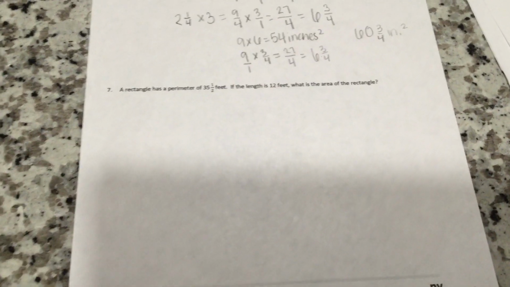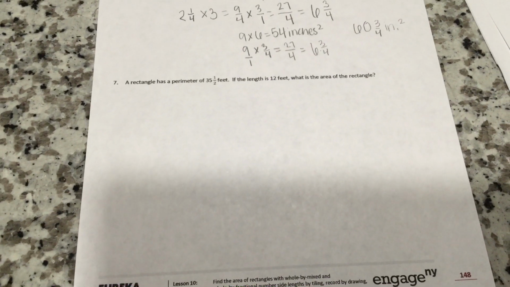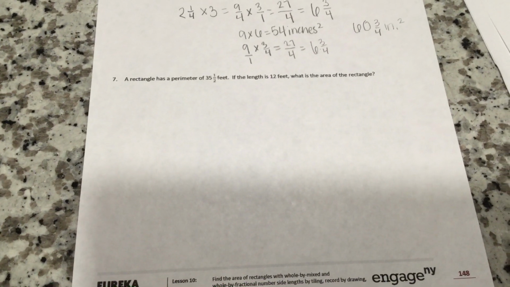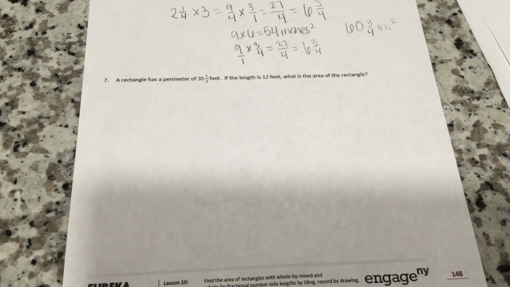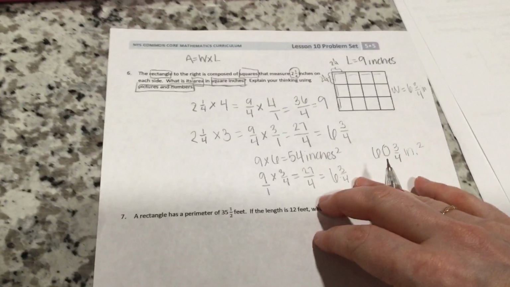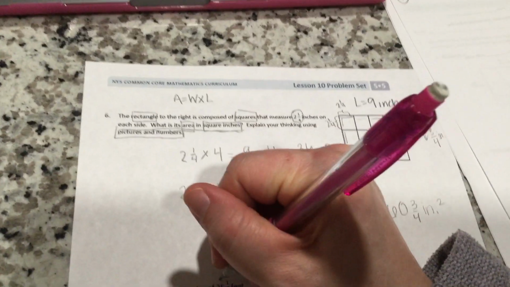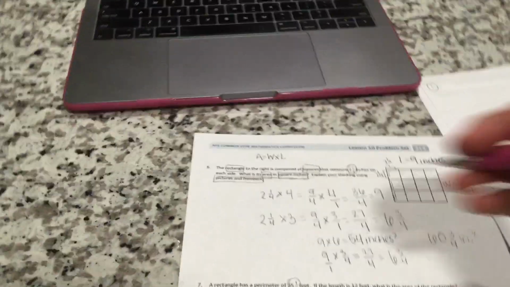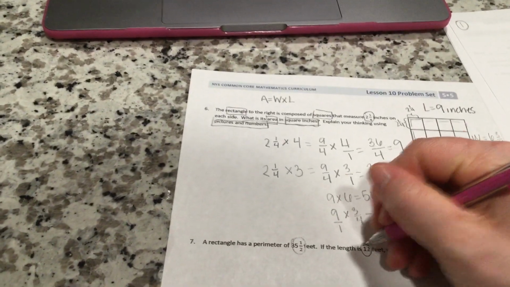Okay, we're going to move on to number 7, which is: a rectangle has a perimeter of 35.5 feet. If the length is 12 feet, what is the area of the rectangle? If we were doing our RDW, we would read it, and then annotate while we're doing that. So 35.5 feet, length is 12 feet.